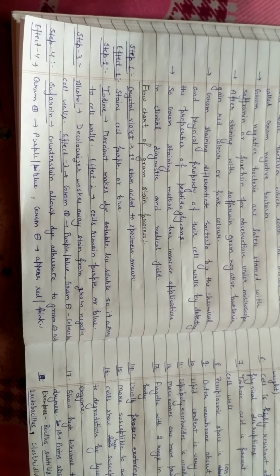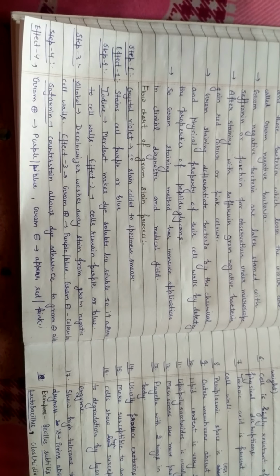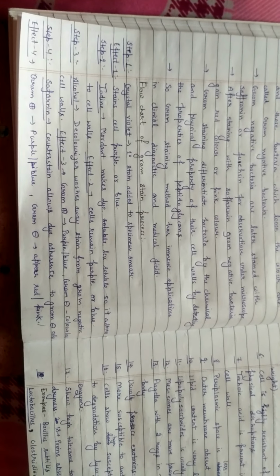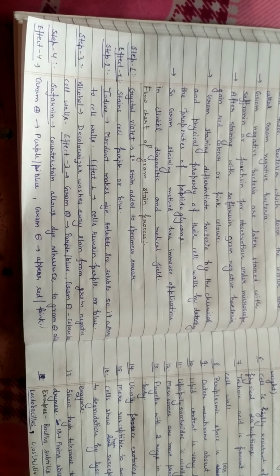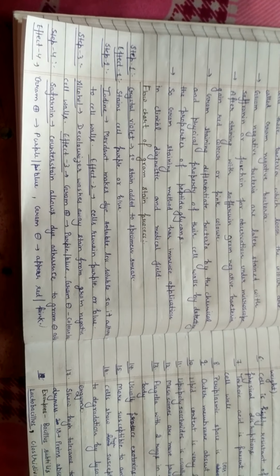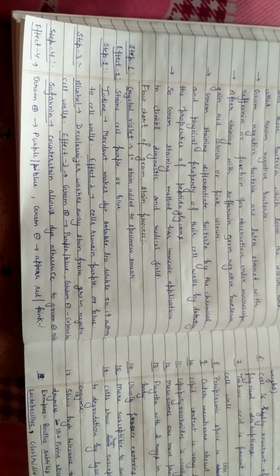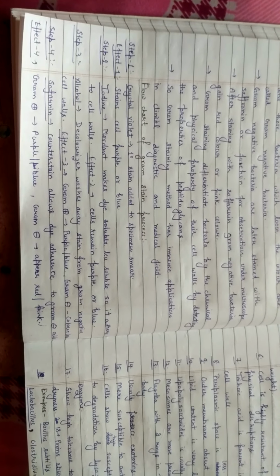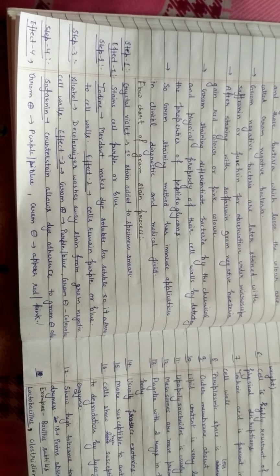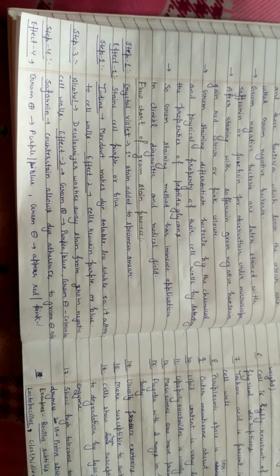After iodine treatment, he treated both the bacterial species with alcohol. Alcohol acts as a destaining solution, or we can say a decolorizer solution. So alcohol washes away the purple or bluish color which was gained by both the bacterial species.